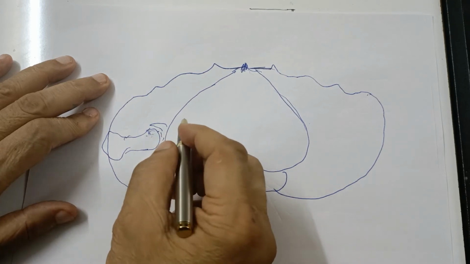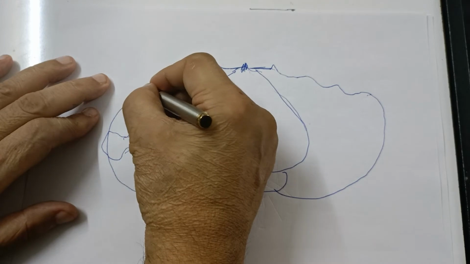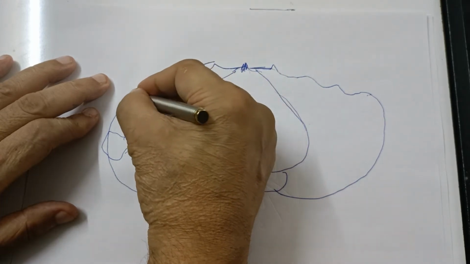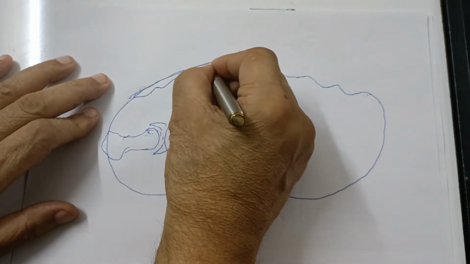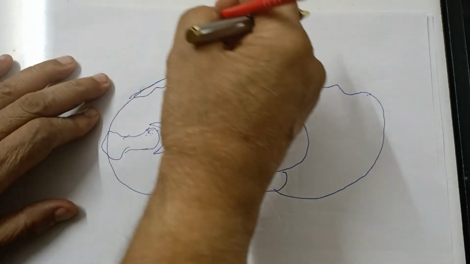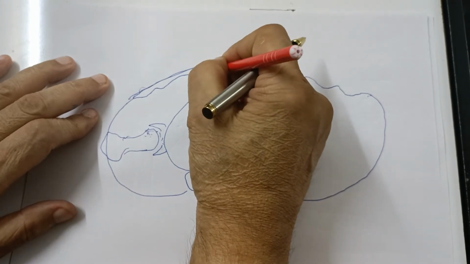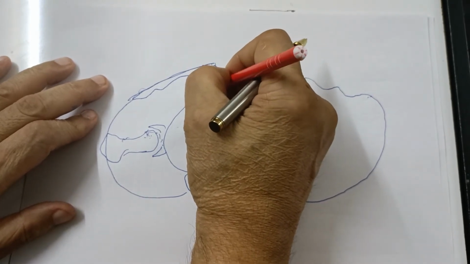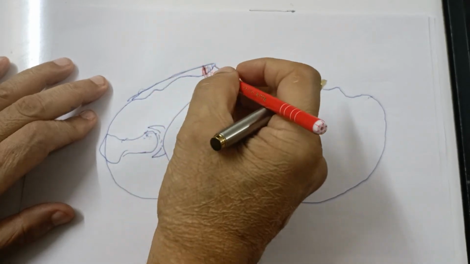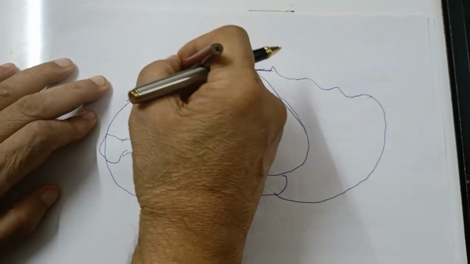So here will be the inguinal ligament, and here will be the lacunar part of the ligament. Here will be that famous obturator artery, corona mortis. Then you will have the pectineus muscle here.